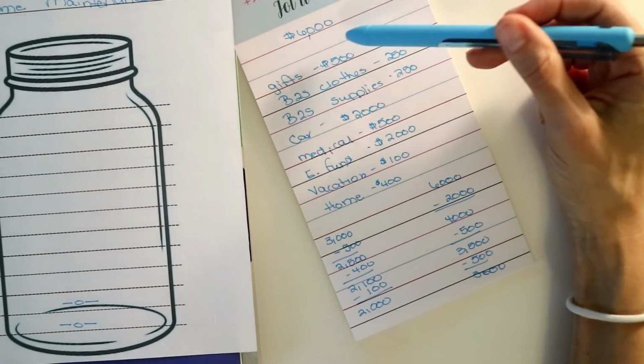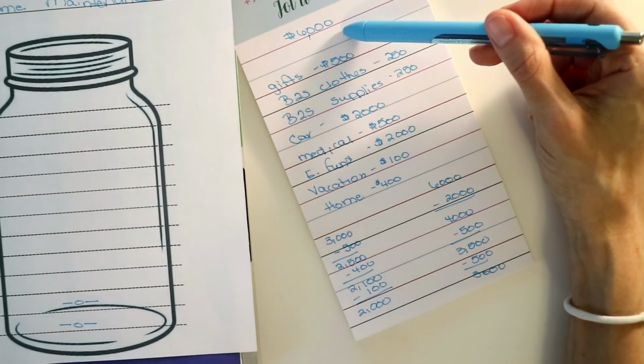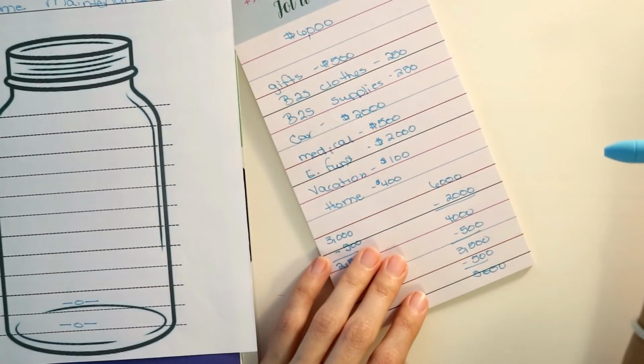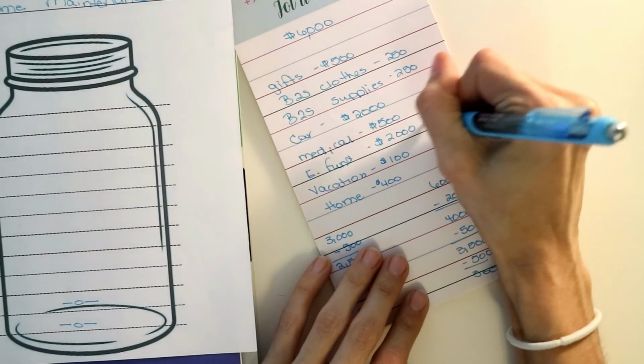Like I said, this is a big chunk, $6,000. It won't be this big on a monthly basis. It might be like $500-600 maybe if I'm lucky. I am, like I said, on baby step 3, so this is what I need to be working on.